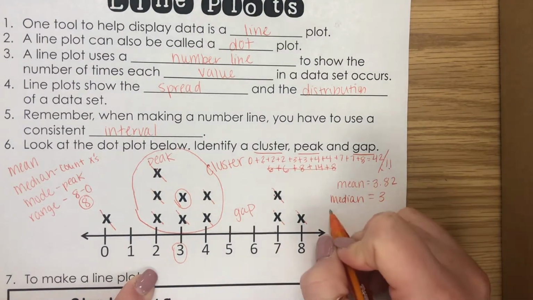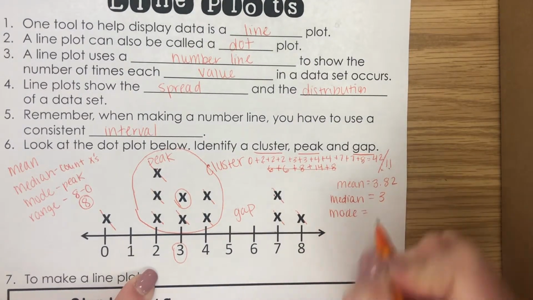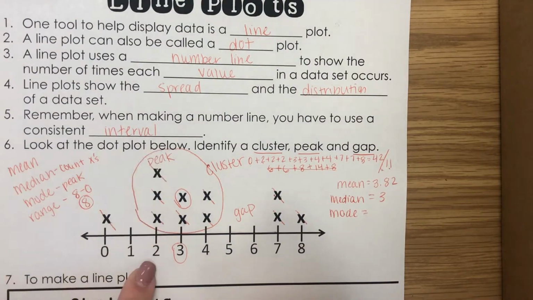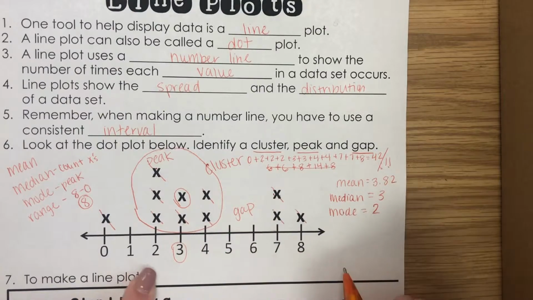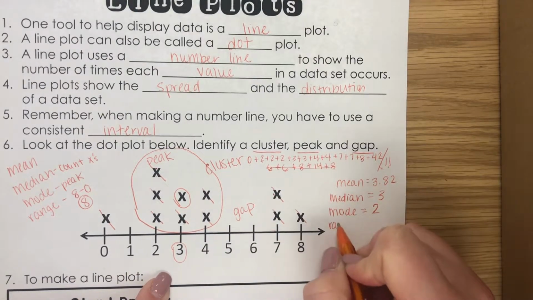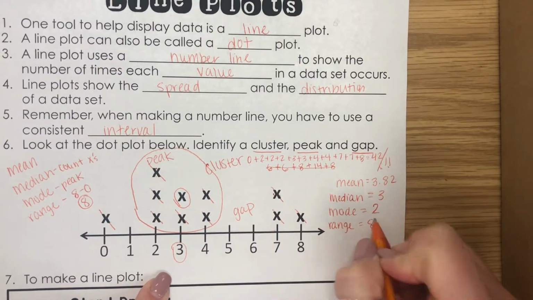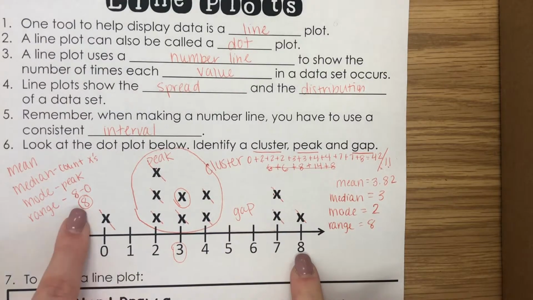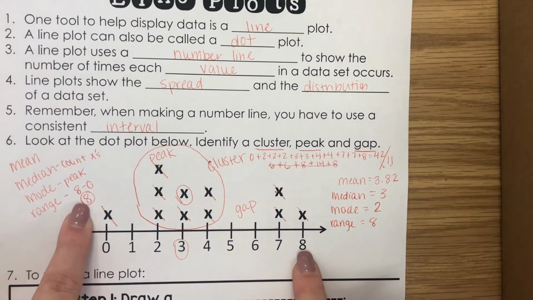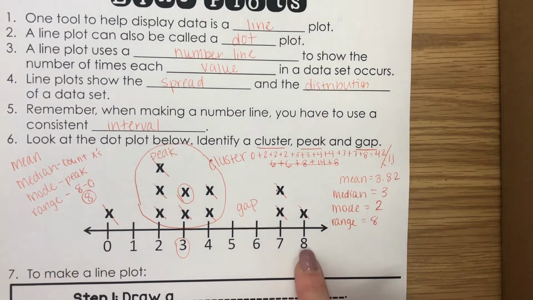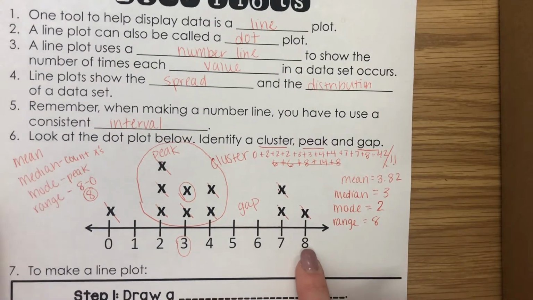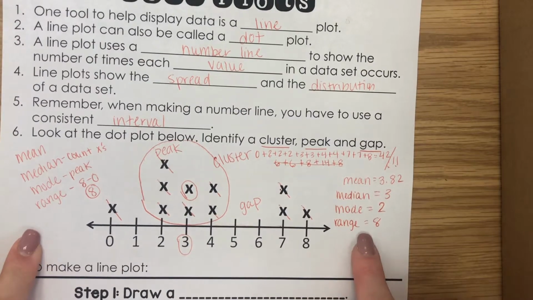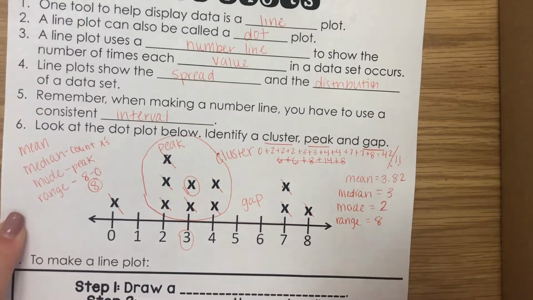Our mode is the peak, and we identified 2 as our peak. So 2 occurs more times than any other number. And then we decided that our range was 8, because we said 8 minus 0 is 8. And that's really all there is to it. So a line plot really just lays the data out in a different way so that you can find the 4 things we've learned how to find from a set of data.